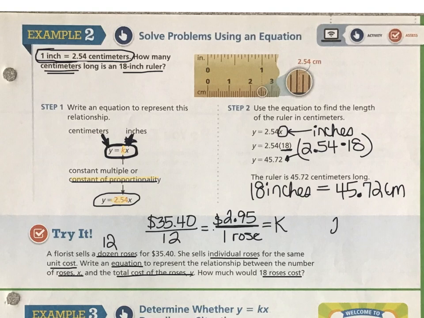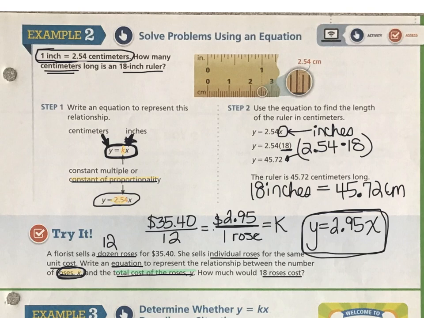Well, if I multiply the $2.95 times the number of roses, which is the x number, you can see that over here in the problem. I'll highlight that for you. Okay. If I know that I'm multiplying $2.95 times every rose that I have, then the total cost of the roses is going to be the y number. So that means that when I multiply $2.95 times the number of roses I buy, I get y, which is the total cost spent on roses. So there's my equation that I need to use to solve that.